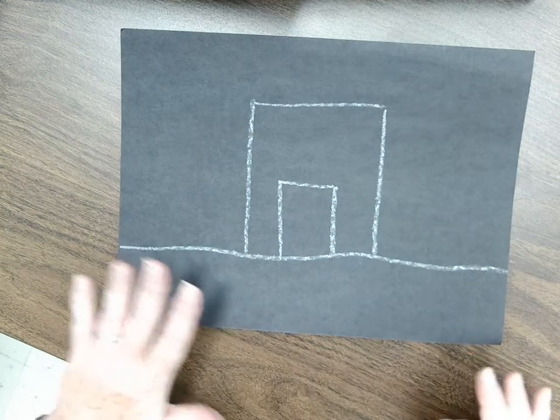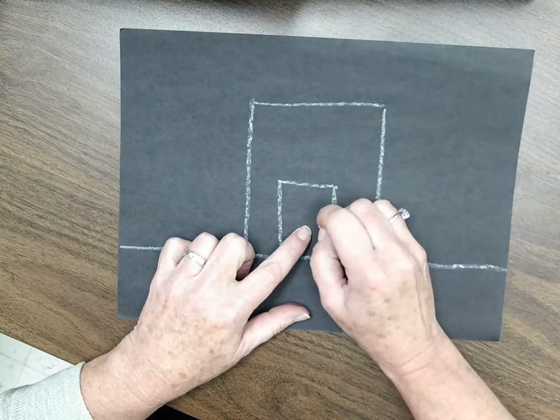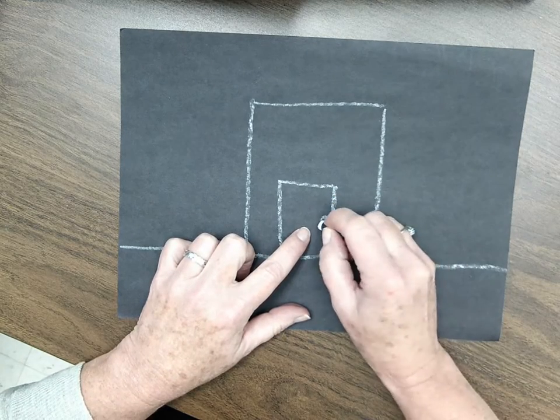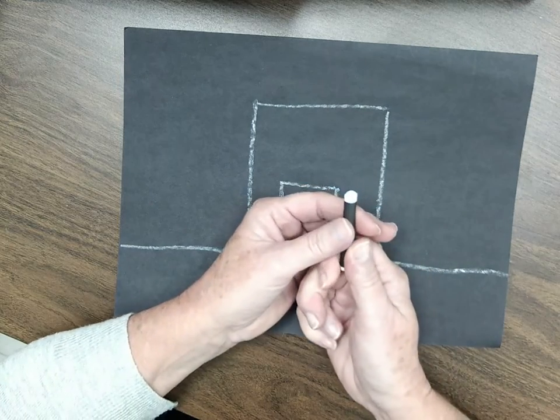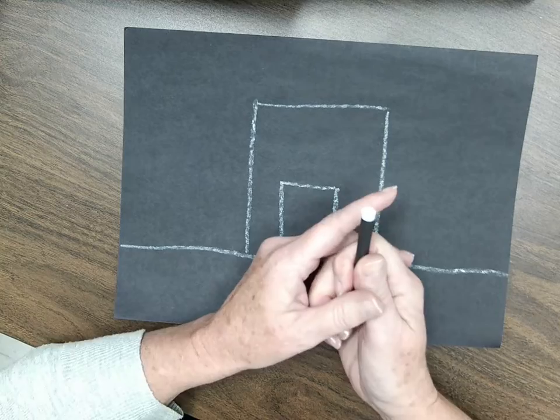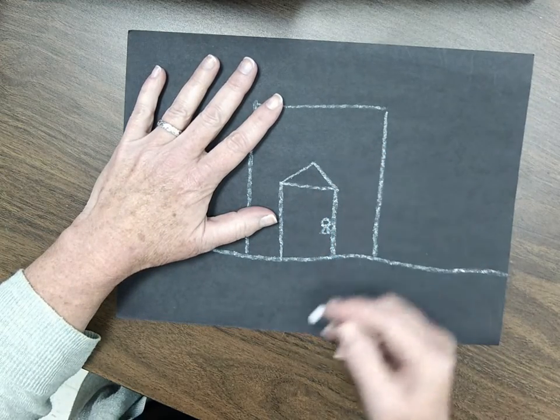Okay, now you get to decide how much detail you put into this door and what kind of door you want. So I've got a little knob for my door and make it kind of a fancy one. And I'm just using my white oil pastel. You could also use a white crayon for this lesson. And I want my door to look kind of fancy.